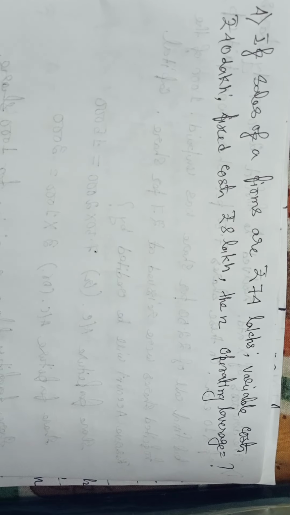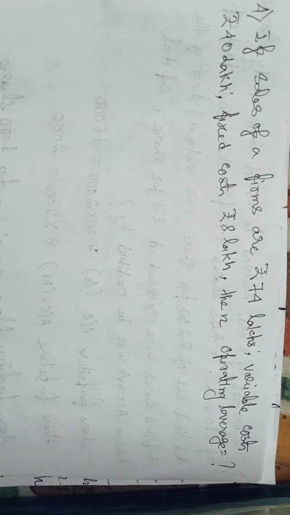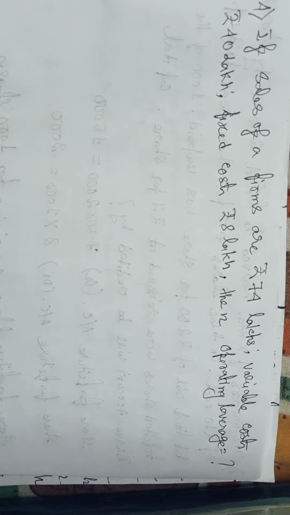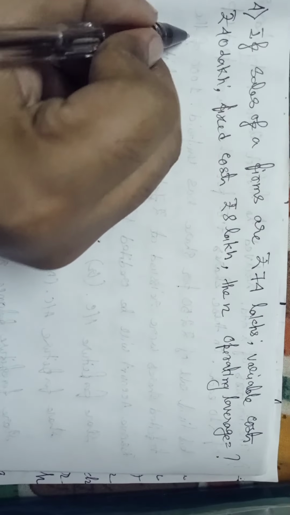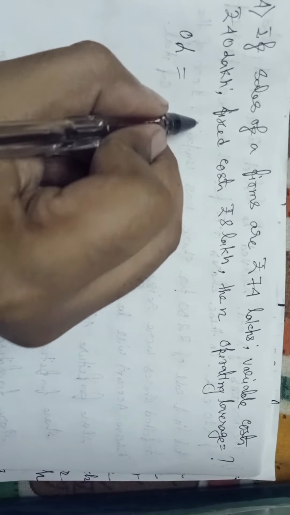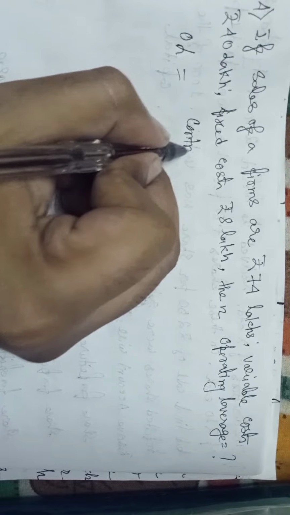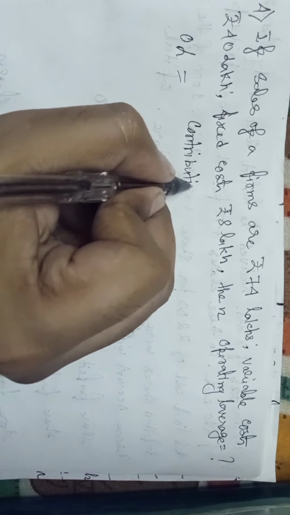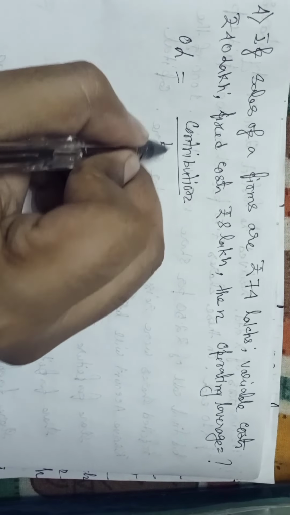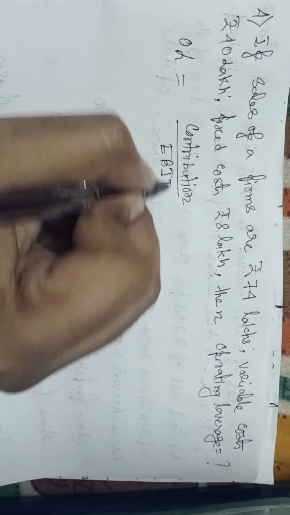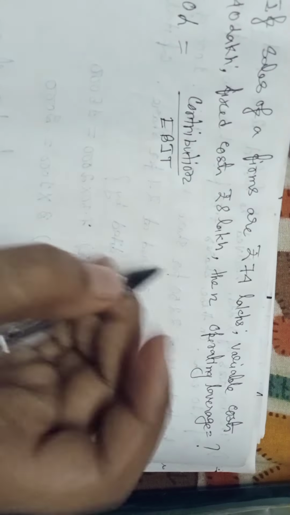This numerical is from leverage. So here, if sales of a firm are rupees 74 lakhs, variable cost is rupees 40 lakhs and fixed cost given is rupees 8 lakhs. We have to calculate operating leverage. We all know operating leverage is equal to contribution divided by EBIT. So now we have to calculate contribution and EBIT.